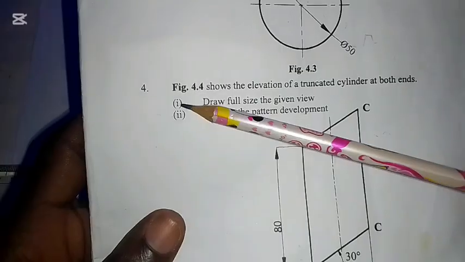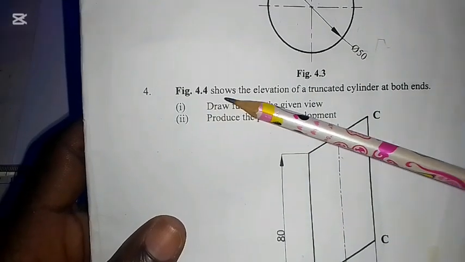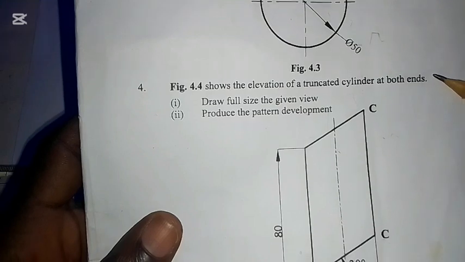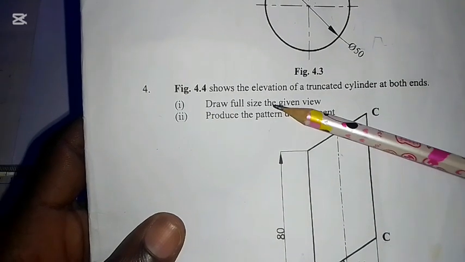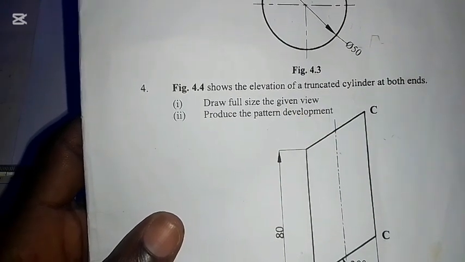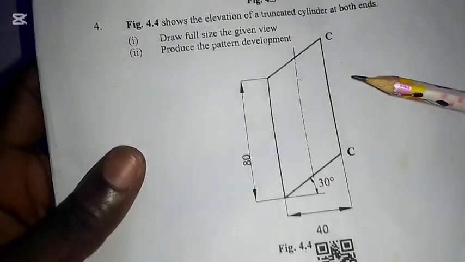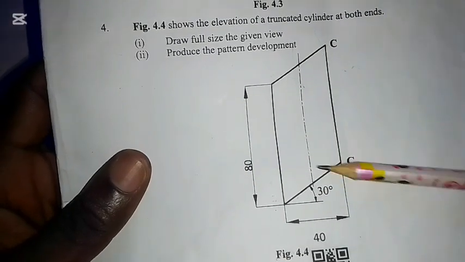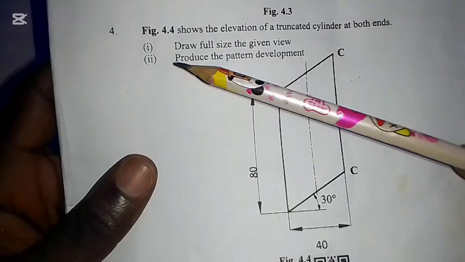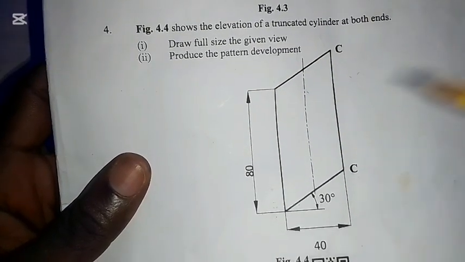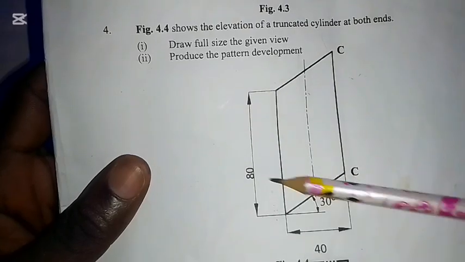Question 4 says the figure 4.4 shows the elevation of a truncated cylinder at both ends. 1. Draw full size the given view. We have to draw full size the given view, that is, we have to produce this given view the way it is. Then 2, we have to produce the pattern development, but the first thing I'm going to do is to draw the given view.